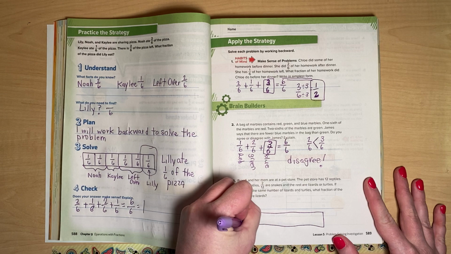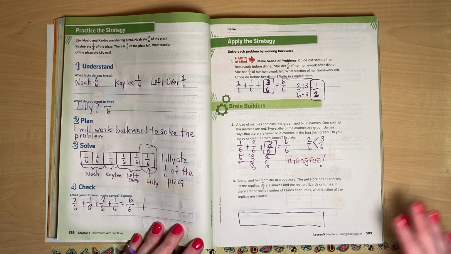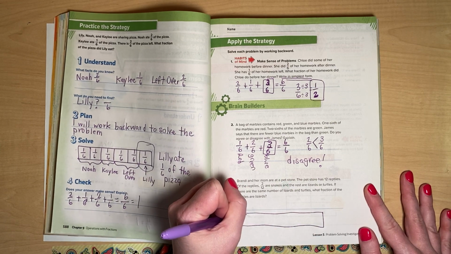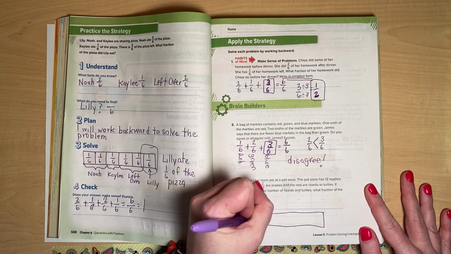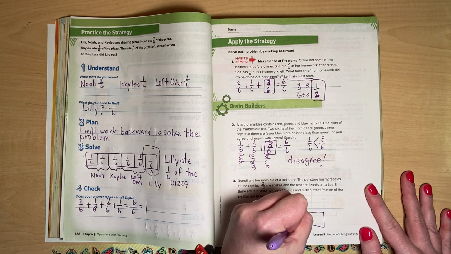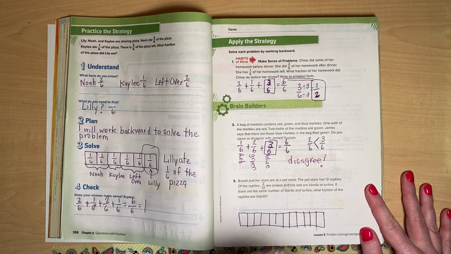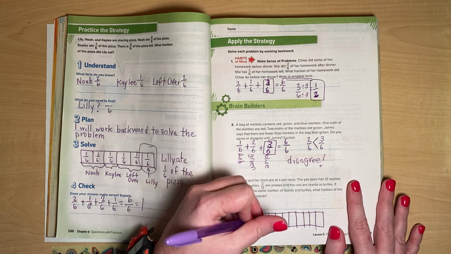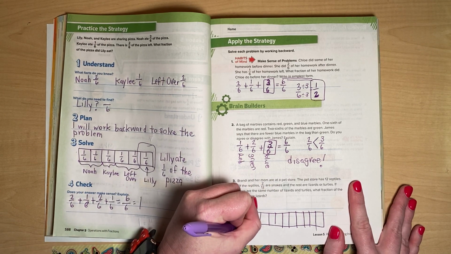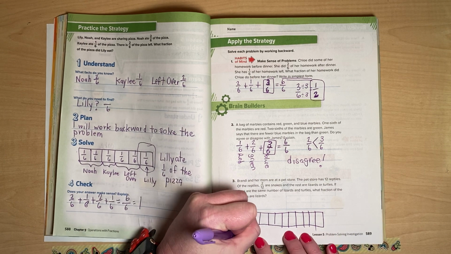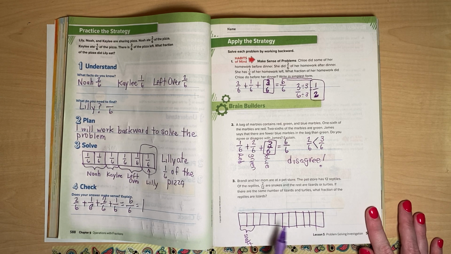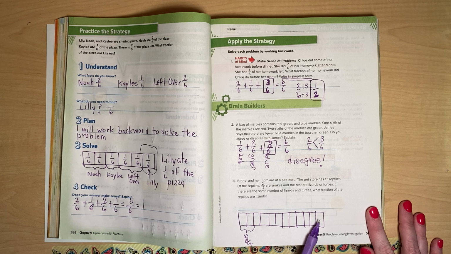I'm going to draw a picture for this one. Okay. There are 12 reptiles. So let's divide this out into our 12 reptiles. 1, 2, 3, 4, 5, 6, 7, 8, 9, 10, 11, 12. Okay. And it says of the reptiles, 2 are snakes. So I'm just going to section this off as snakes. Okay. And that leaves me with how many blanks left over? 1, 2, 3, 4, 5, 6, 7, 8, 9, 10.